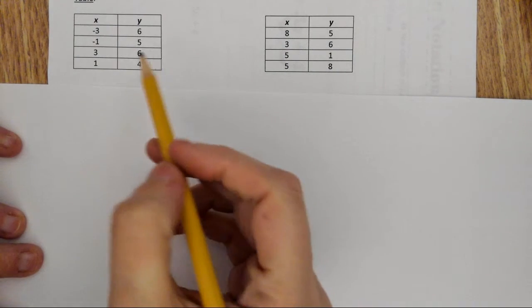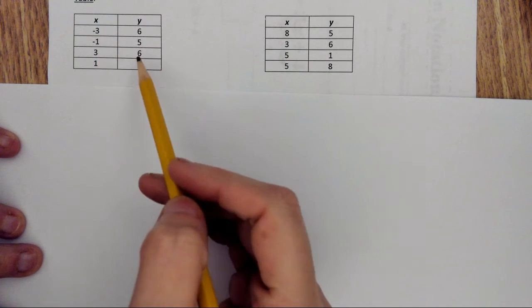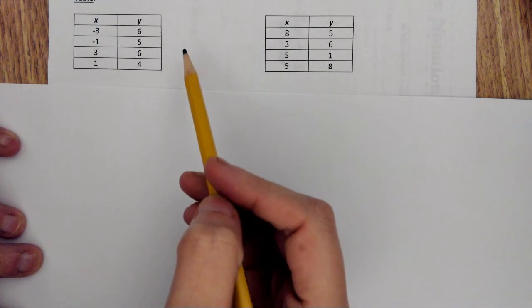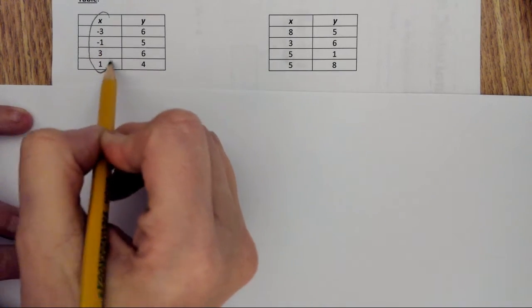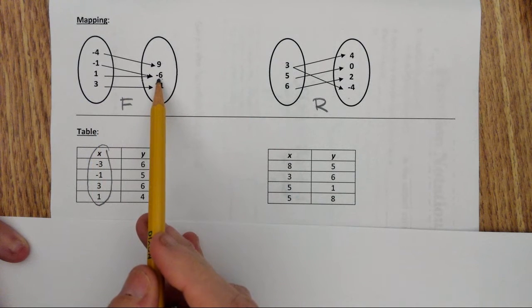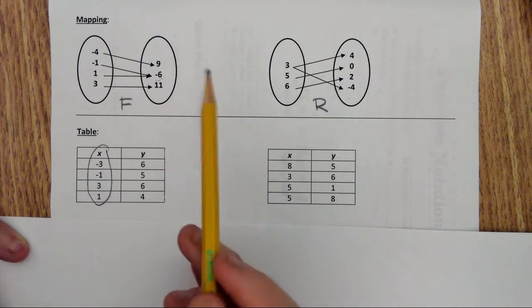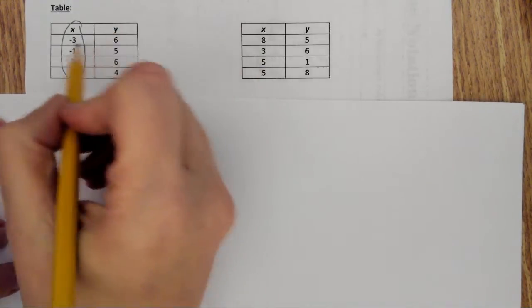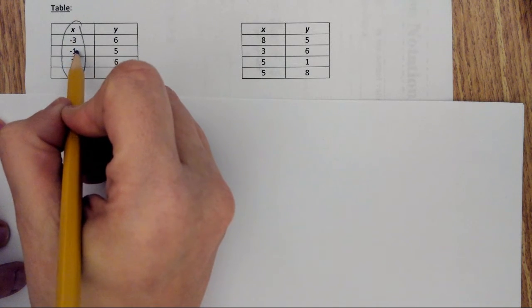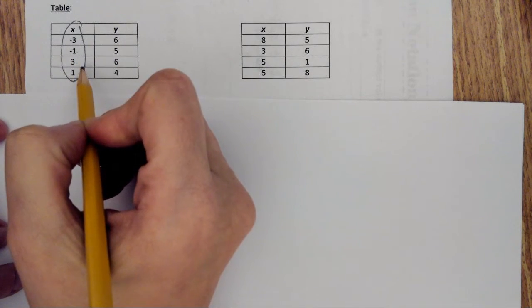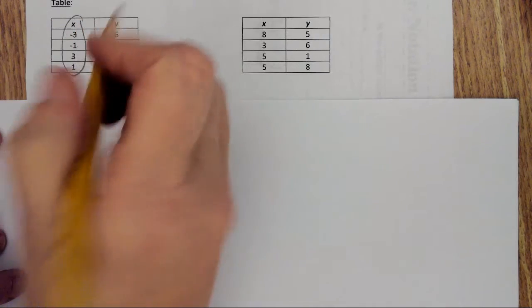We've also got tables. When I look at a table, I want to make sure that I don't have any x's that are duplicated, because if I have duplicated x's, that means that x has more than one thing that could happen. So I only look at the x value, because remember, it's okay for me to have 2 Dr. Pepper outputs. It's okay for the 2 different buttons to give me a Dr. Pepper. It's not okay for my Dr. Pepper button to give me 2 different things. So if I look at this, I've got -3, -1, 3, 1. Even though -3 and 3 are both 3, they're different numbers because negatives are different. So this is a function.